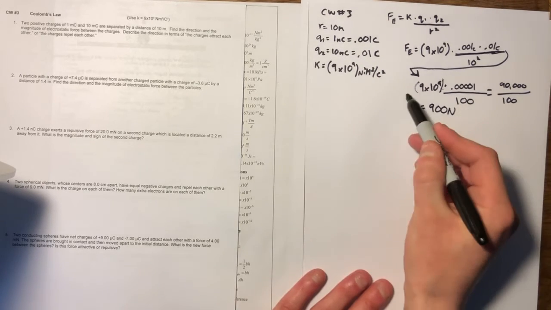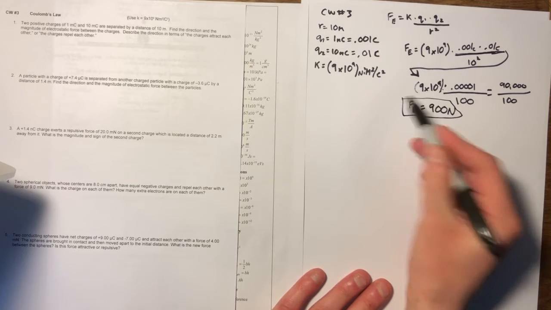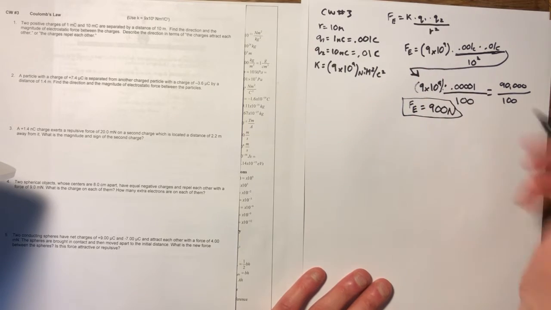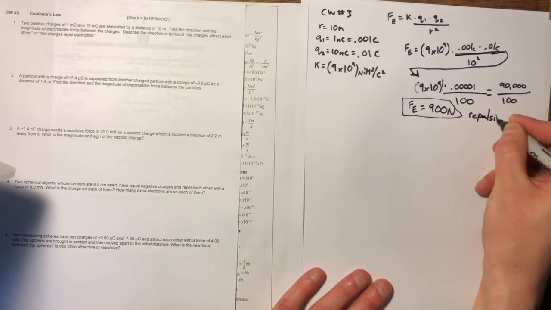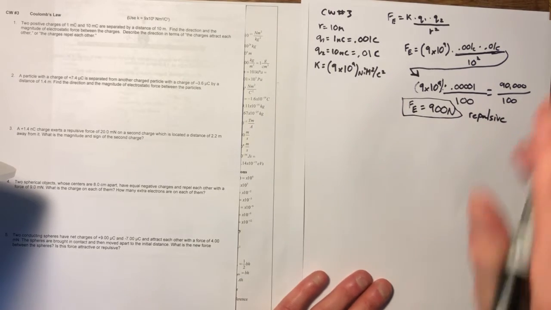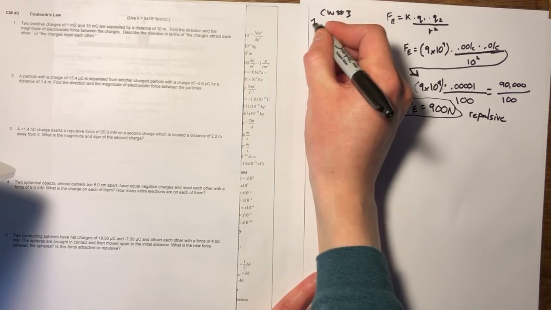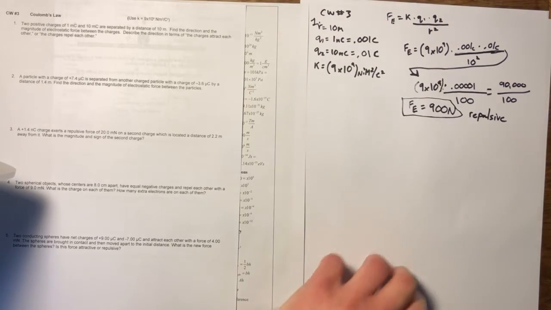And because these two are positive, we know it is repulsive. So they push each other away. And this was number 1. Probably should have put that, number 1. Okay?